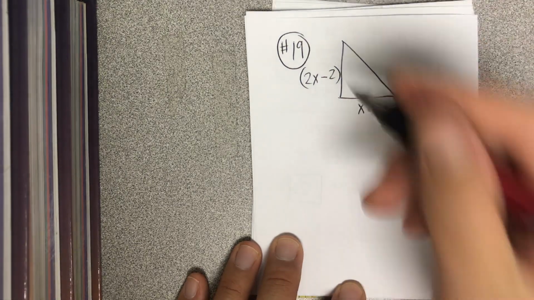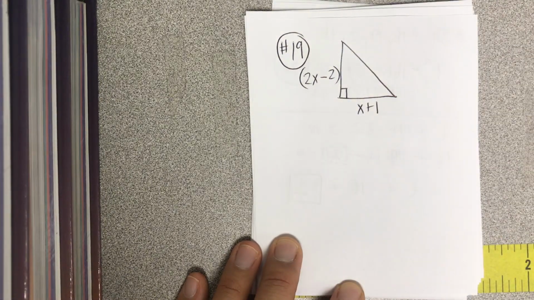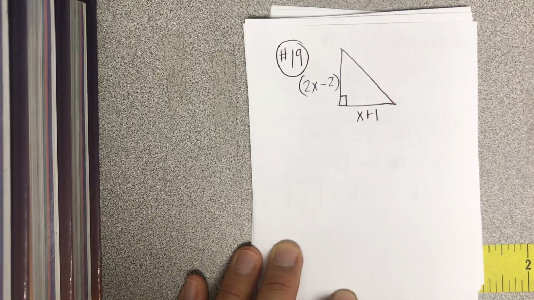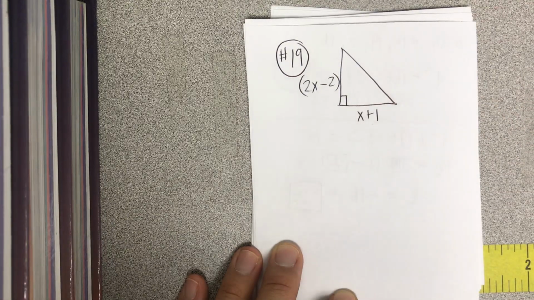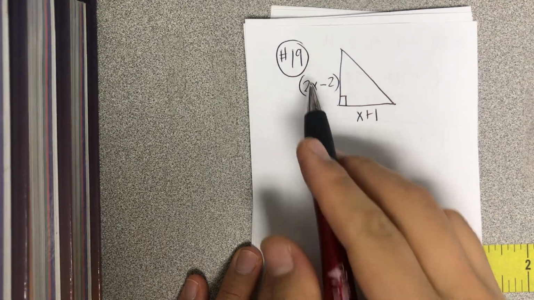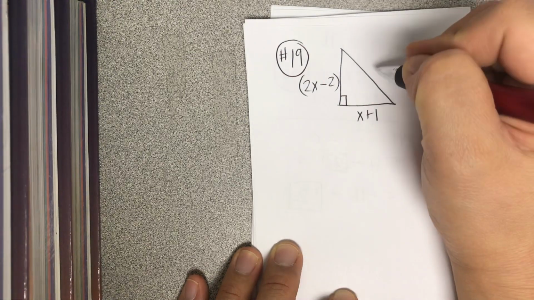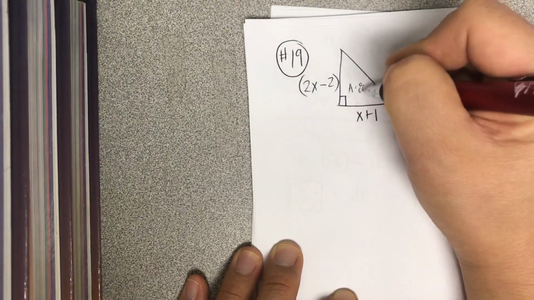This is a right triangle, and it really doesn't matter where you put it. Okay? The next one. It says the right triangle with legs of length x plus 1 and 2x minus 2 has an area of 80. So the area equals 80, okay?